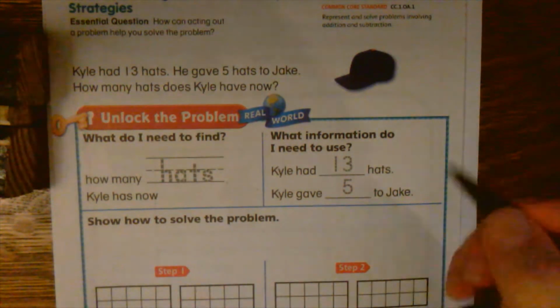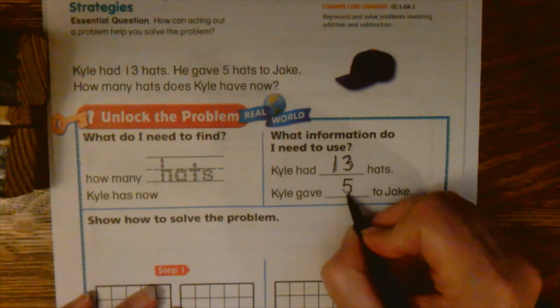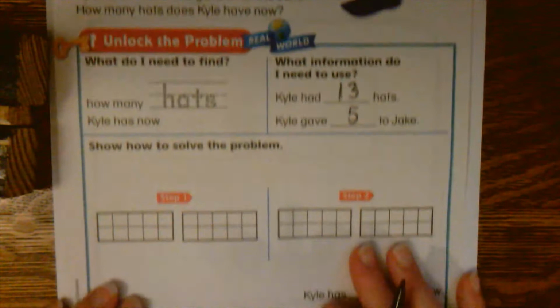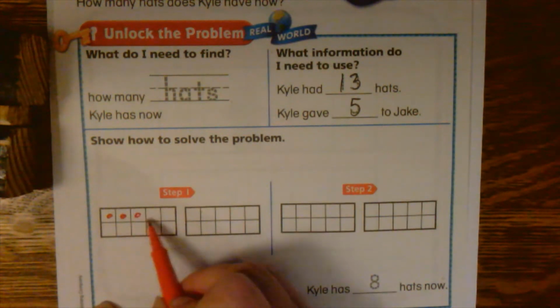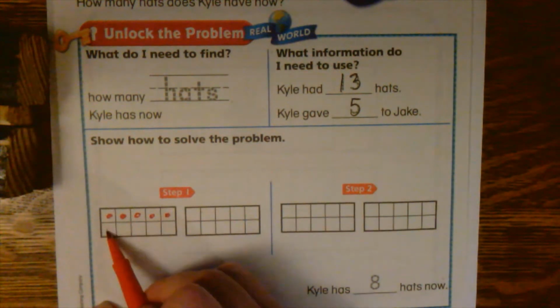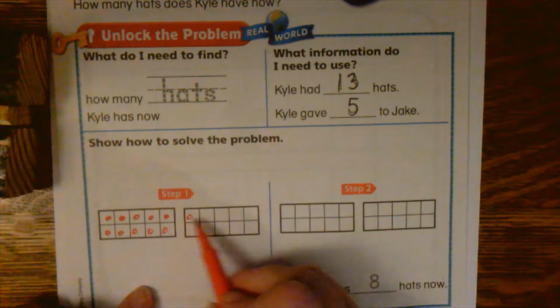So what do I need to find? How many hats he has now. What information do I need to use? Kyle had 13 hats. Kyle gave 5 hats to Jake. They set us up here with 10 frames for it. So let's get out our red. Remember, don't just make dots. Make bits of circles. They just don't have to be very big circles.